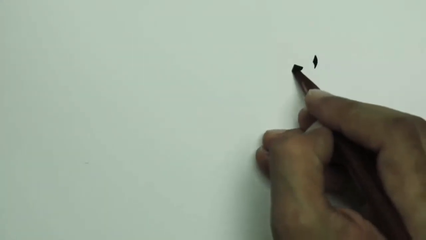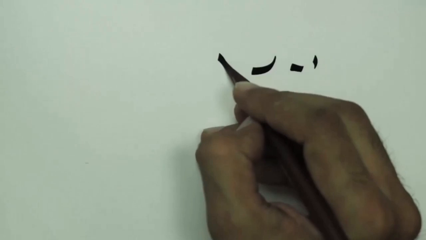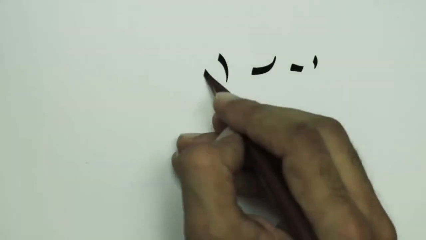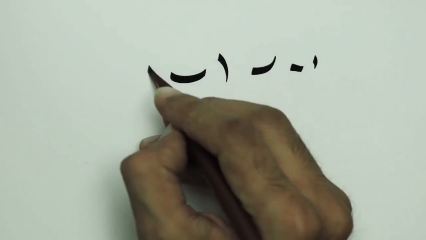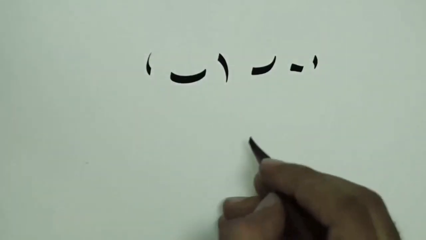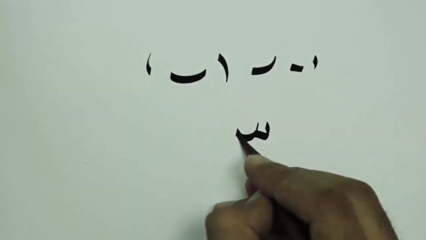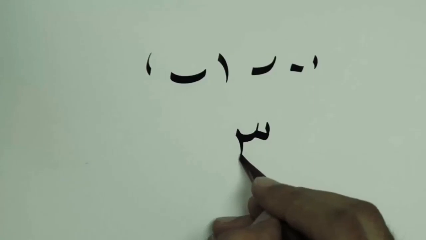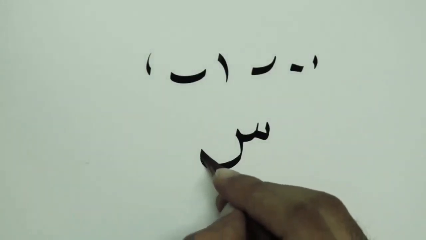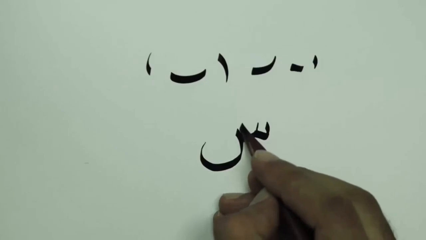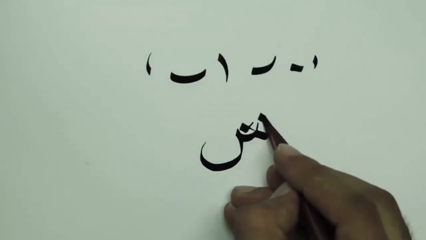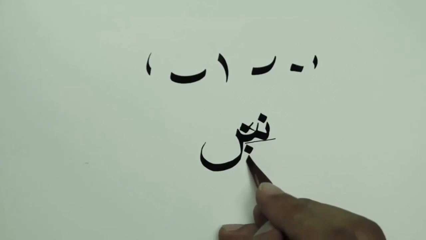Steps for drawing the letters Sin and Shin. They start with a small number 1, with a length of 1 dot connected with a slight rise to the left, then a tooth with a width of 1 dot connected with a big number 1, then going downwards by its end to the left, then upwards to end with a reversed number 1.